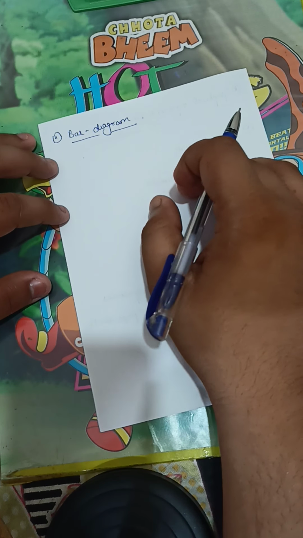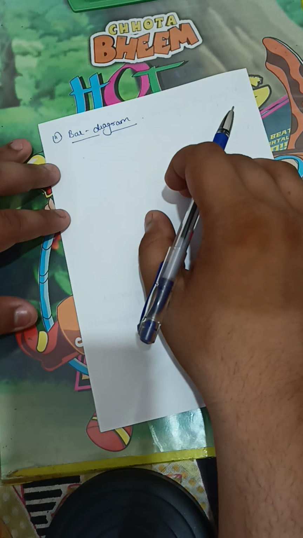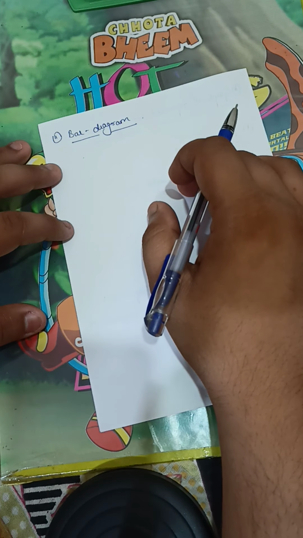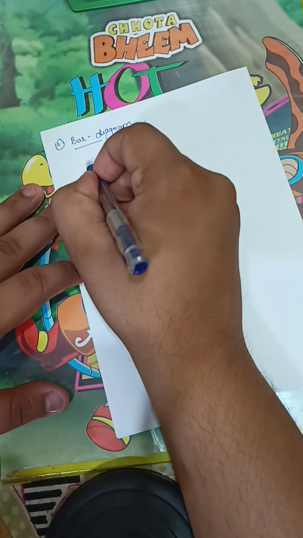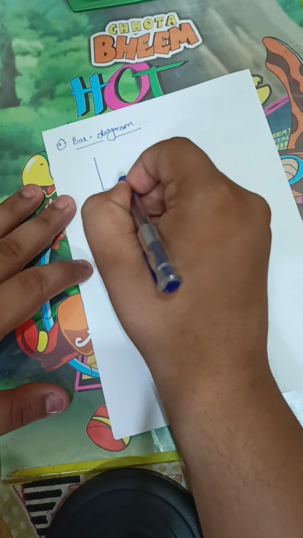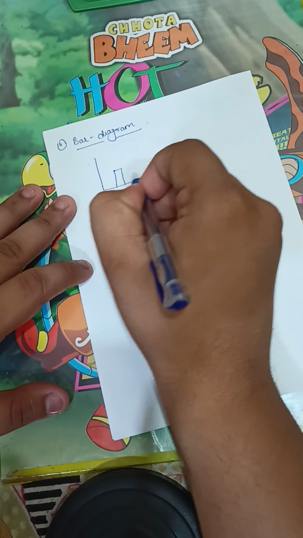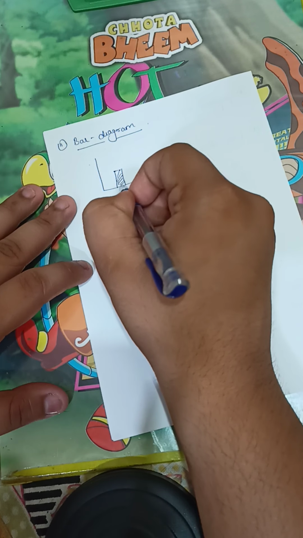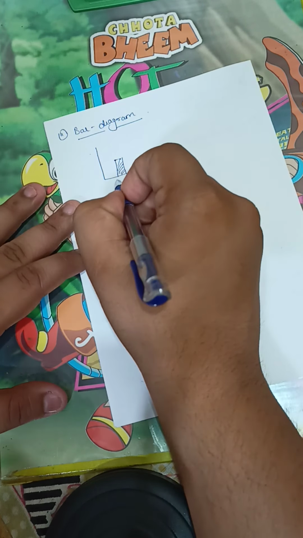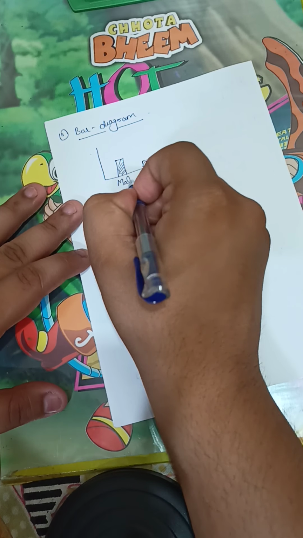Here, instead of lines, we represent it by bars. So in the earlier example, male will be represented as one bar and female as another bar.